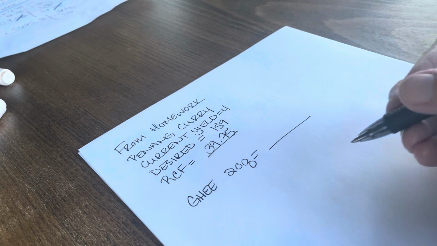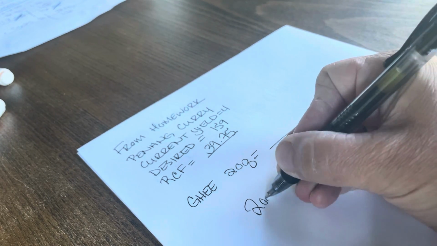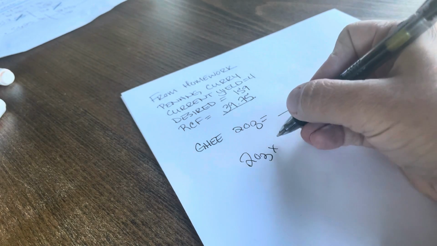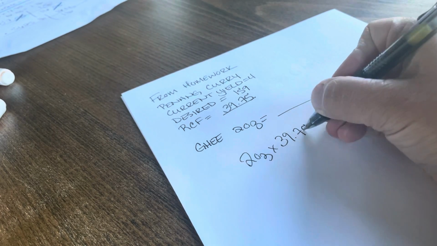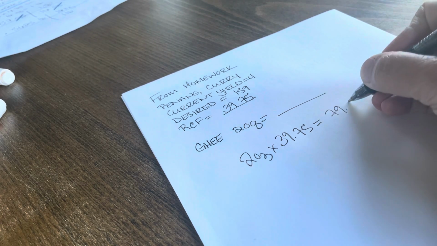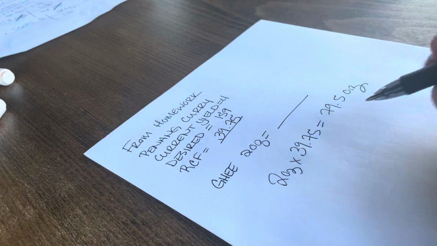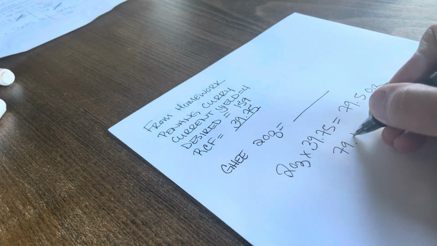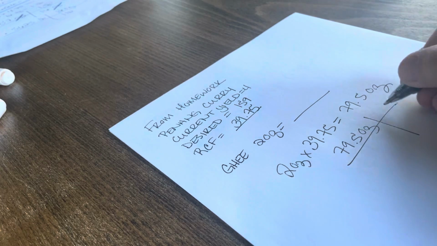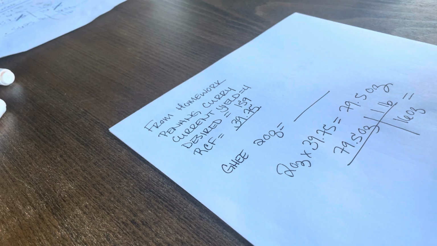So the ghee turns into, it's 2 ounces times 39.75, which then equals 79.5 ounces. All right, so we do the same conversion that we did last time. The 16 ounces is 1 pound, right? So 79.5 ounces, 1 pound is 16 ounces. All right, so you end up with 5 pounds.